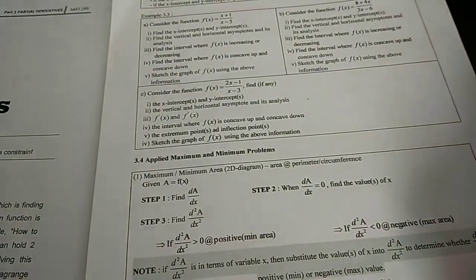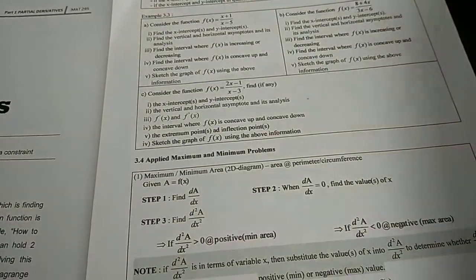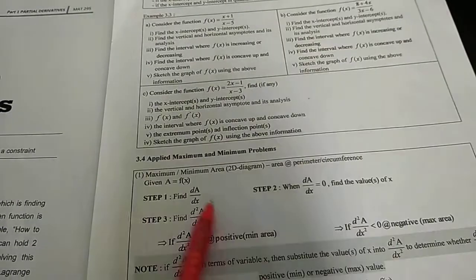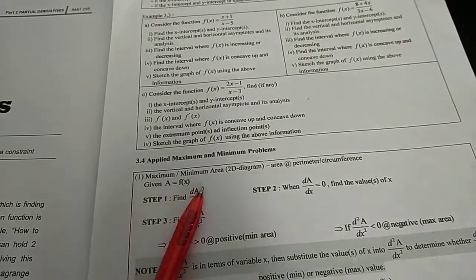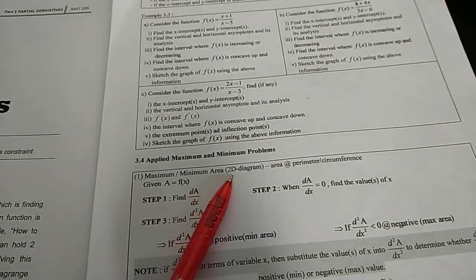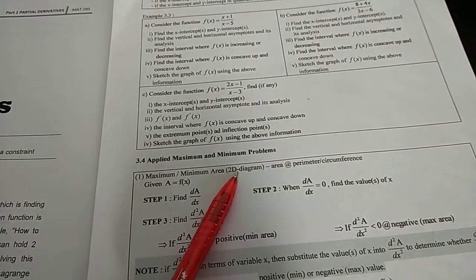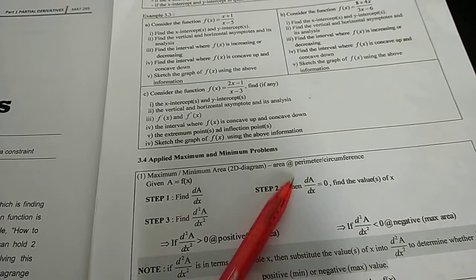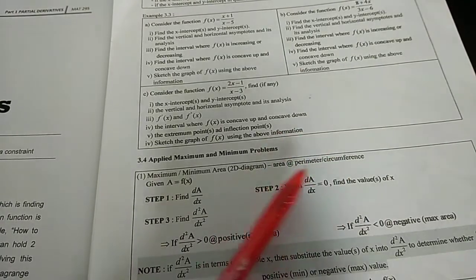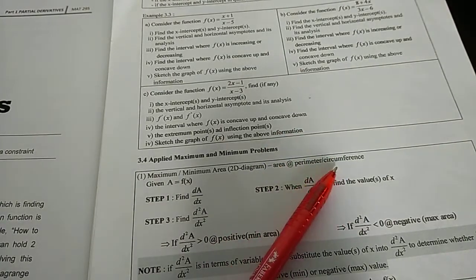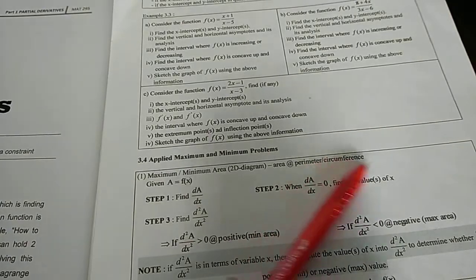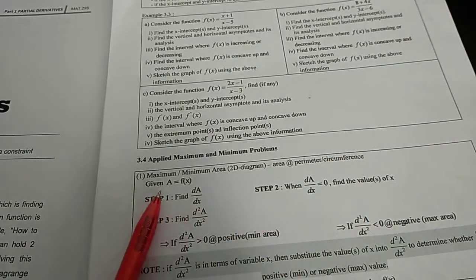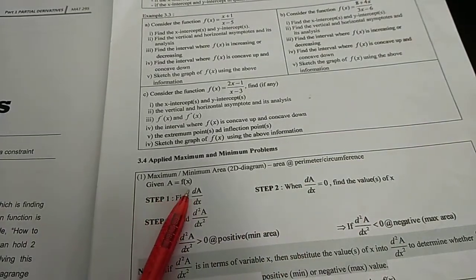Okay, so dalam applied maximum and minimum problems, kita ada 3 lah. So first untuk maximum and minimum area dulu, which is melibatkan 2D diagram, which is 2-dimensional diagram. Selalunya soalan akan bagi info soal ataupun dia tanya pasal area ataupun perimeter, which is perimeter tu circumference lah, ukur lilit. So given A is equal to fx.